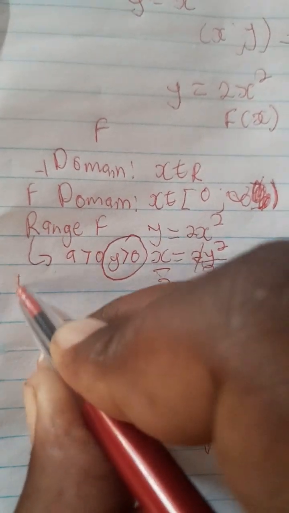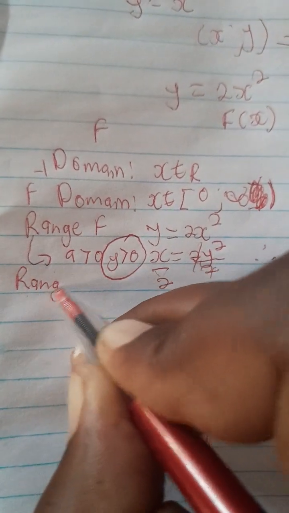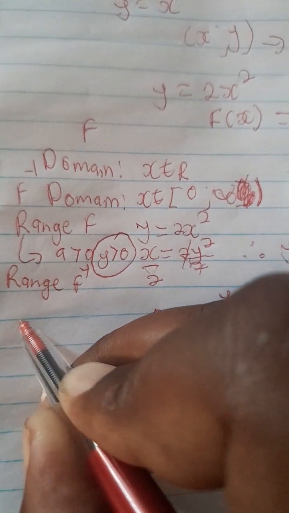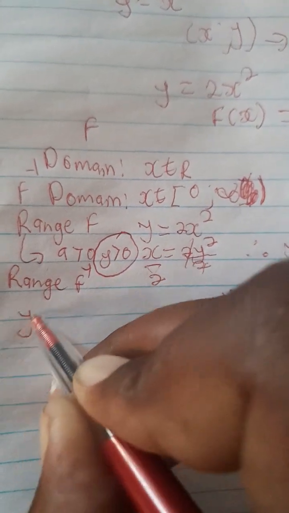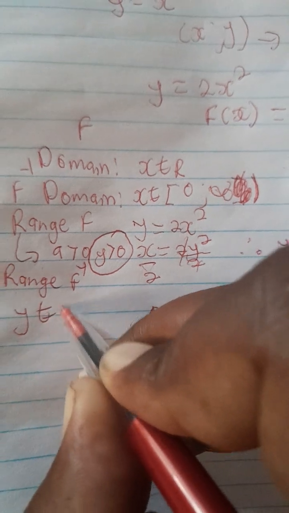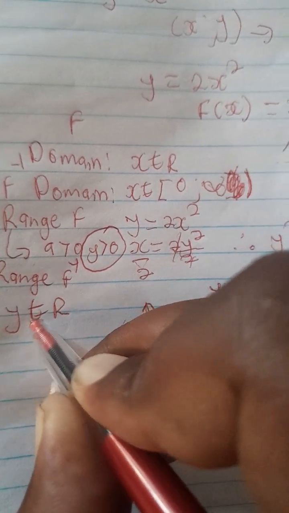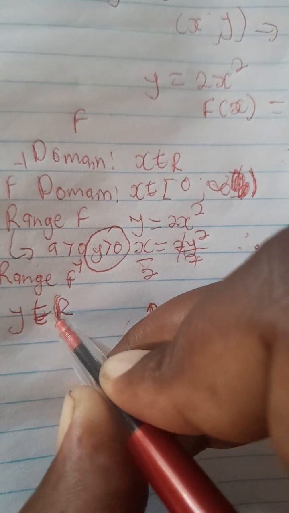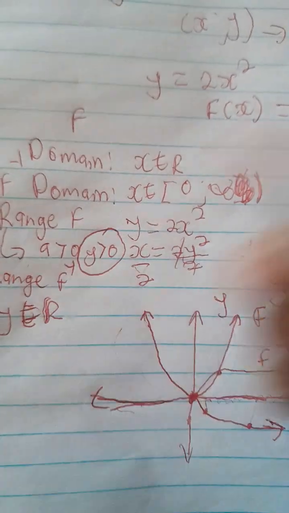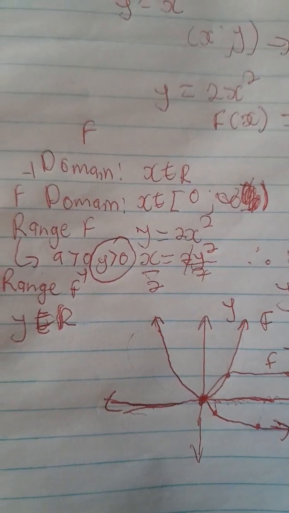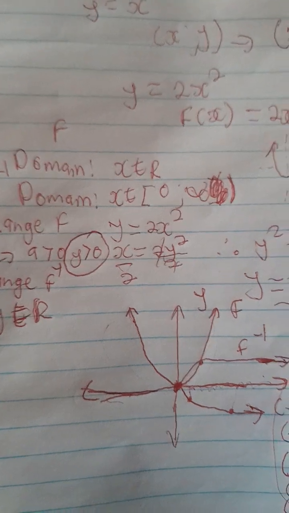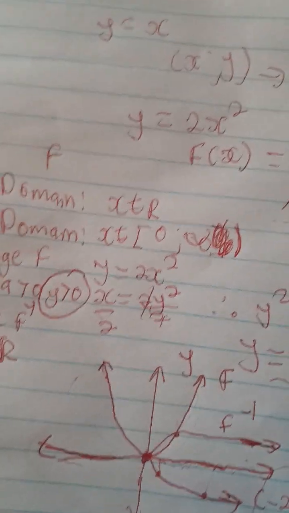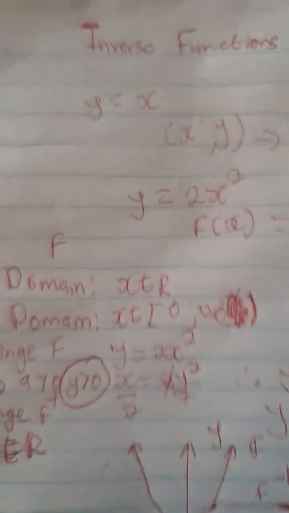So what about the range of the inverse? Someone asked, Mr. Richard, what is the range of the inverse? So it's vice versa, guys. So this will be y is an element of real numbers. So you write it very well. That's what it is with the inverse of a parabola.